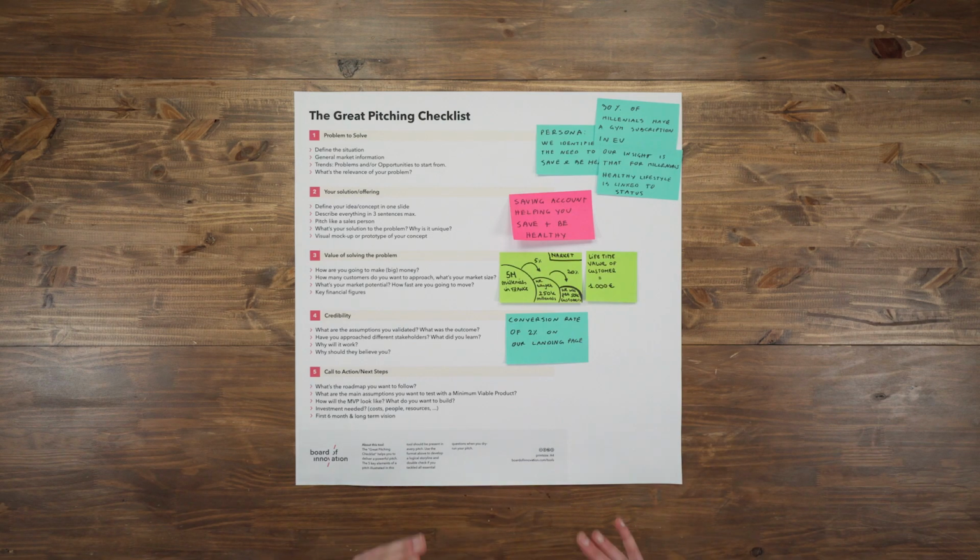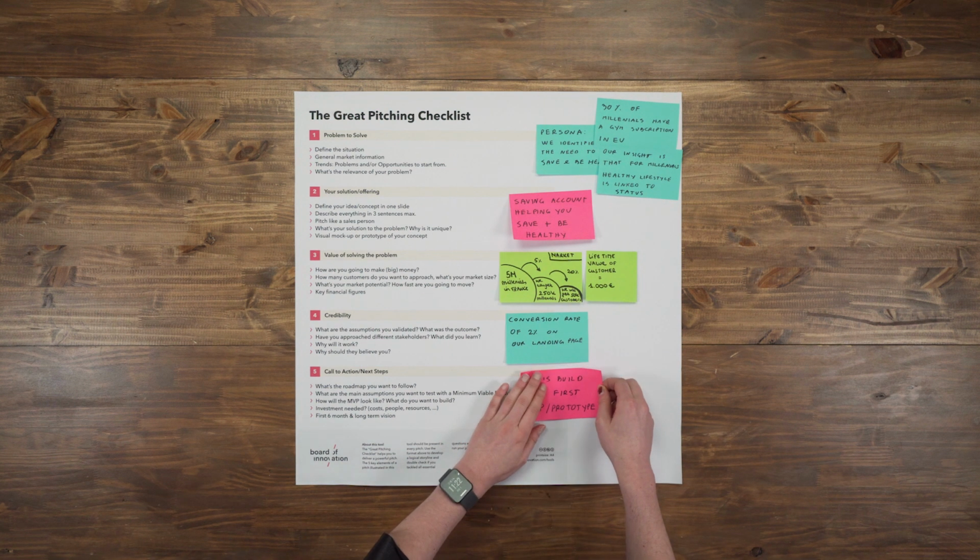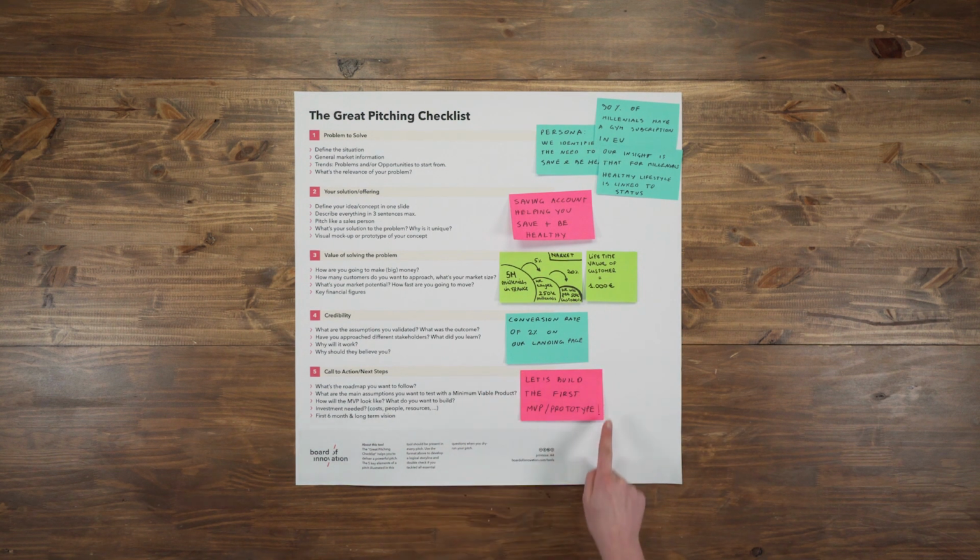Good. So what are the next steps now? Well, we want to take this experiment further and build a first MVP and test this with customers. Of course, we will need some budget for that, so in this call to action, this is what I would focus on. Great. So now we had the explanation of the great pitching checklist, we had an example, so now you have everything you need to be equipped and go make a wonderful pitch, a pitch that will convince anyone. If you want to have more information about this tool, you can go to our website, Board of Innovation/tools, and find everything you need about this great pitching checklist.